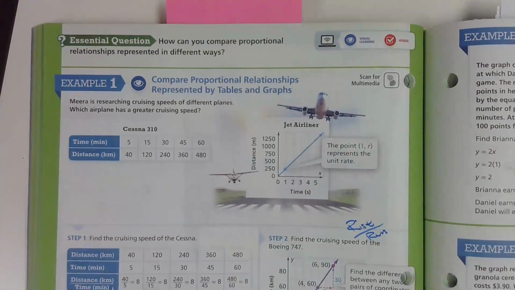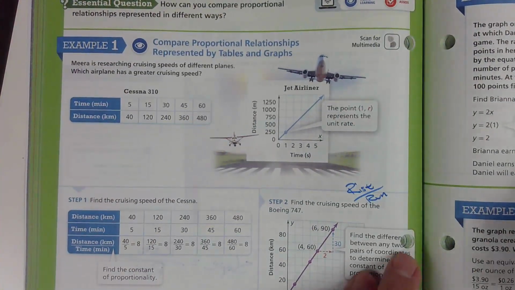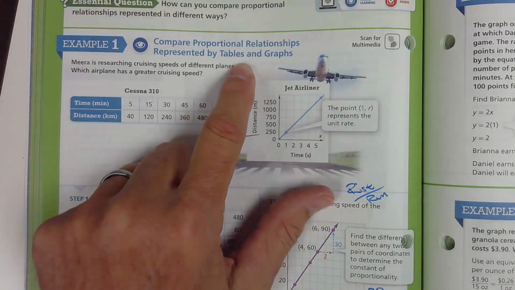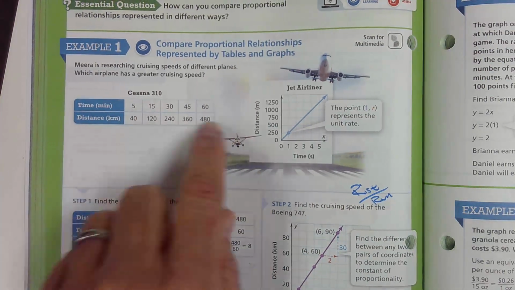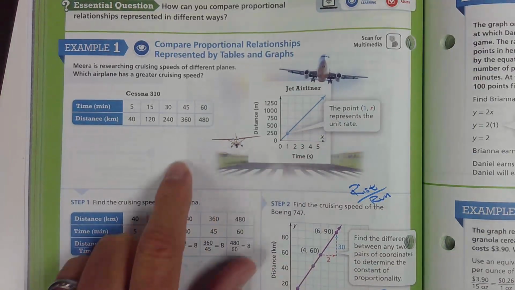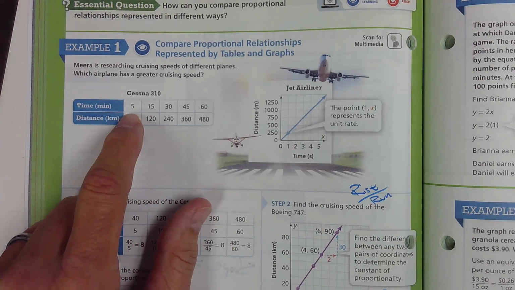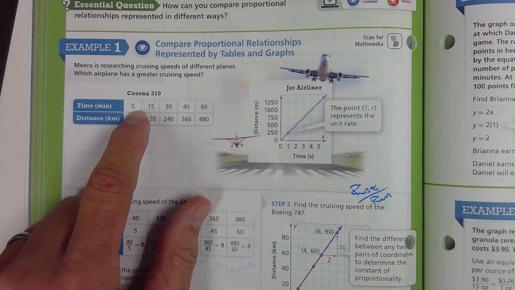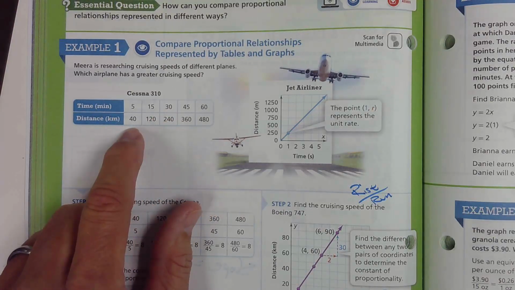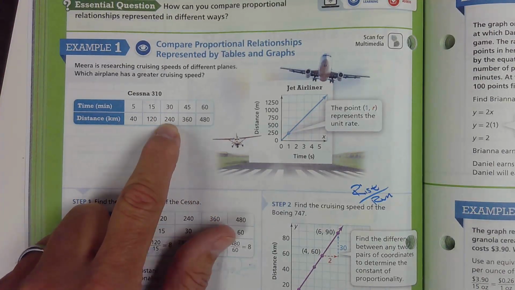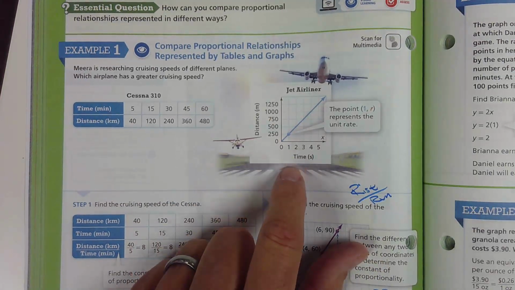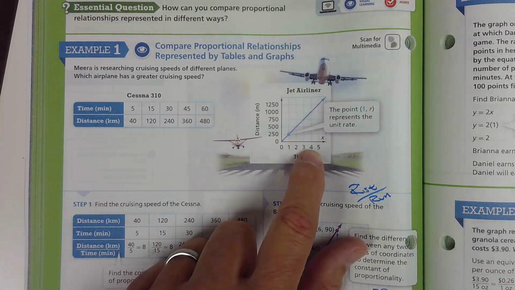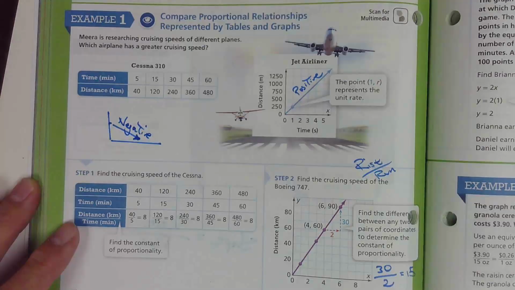So I'm looking at example 1 here. It says compare proportional relationships represented by tables and graphs. So here we have a table of a Cessna 310, and then we have a graph of a jet airliner. And on the table it says in 5 minutes, 15 minutes, 30 minutes, and so forth. It gives you the distance that they travel. And the same thing here on the graph. It has time in 1, 2, 3, 4, 5 minutes, and so forth.